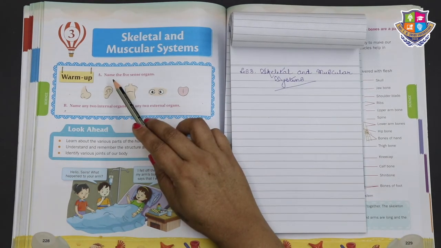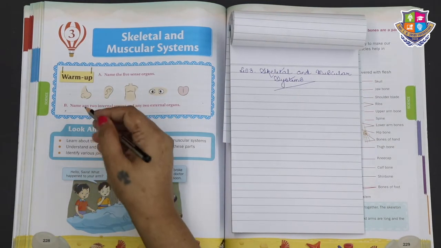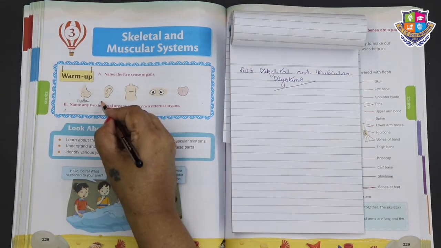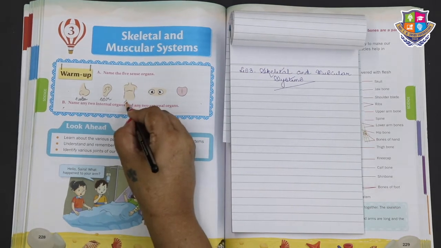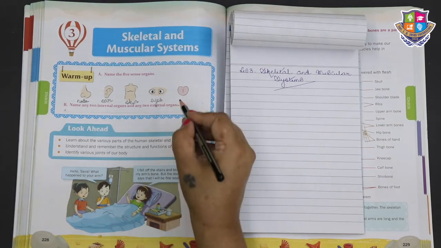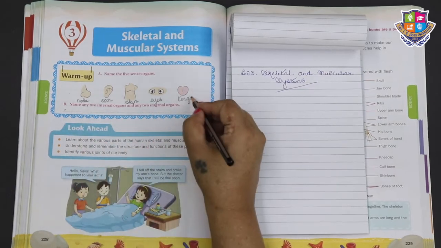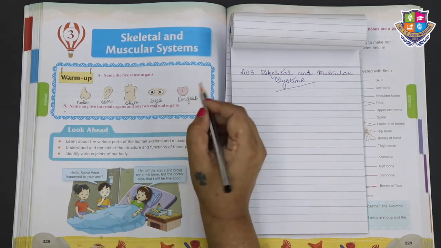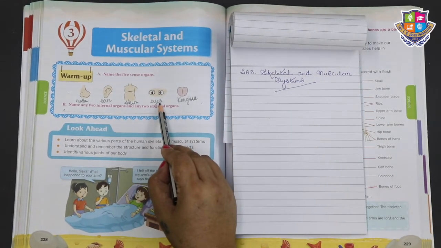Okay, now the first question goes like this. Name the 5 sense organs. Okay, now definitely we know what this is. This is the nose. This is the ear. All right, this is the skin, eyes and tongue. Got it? Tongue. All right. So nose, ear, skin, eyes, tongue.